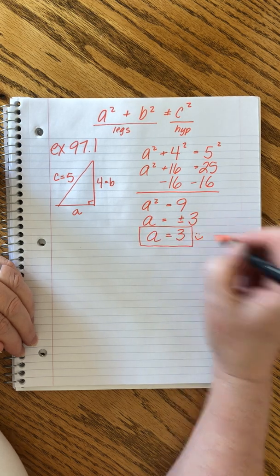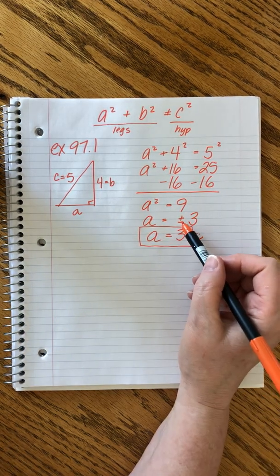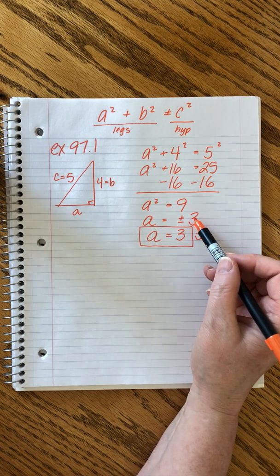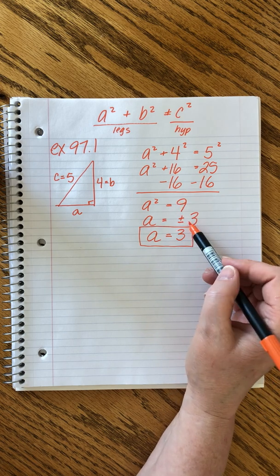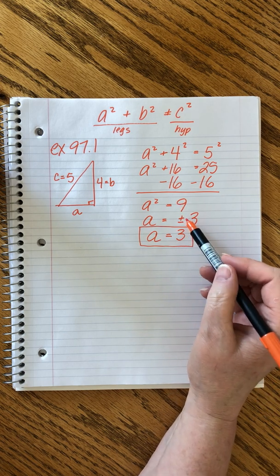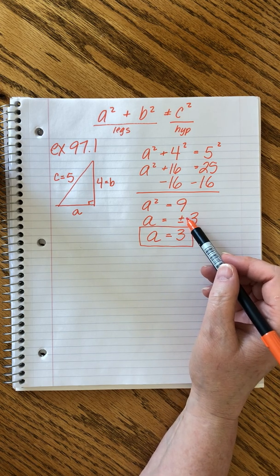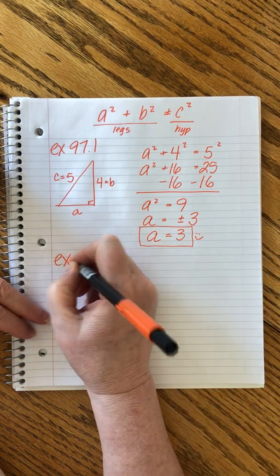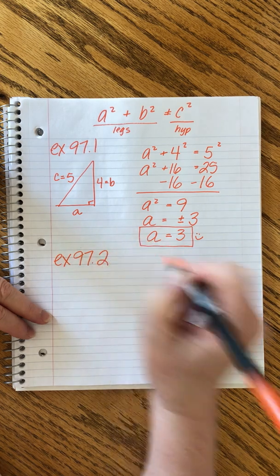Okay? I want you to show this step because this is algebraically correct. That's the right solution. It's just here we can discard that negative value because it can't be -3. That makes no sense. Moving on.